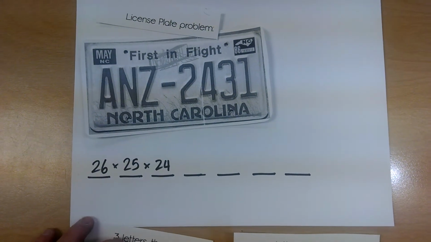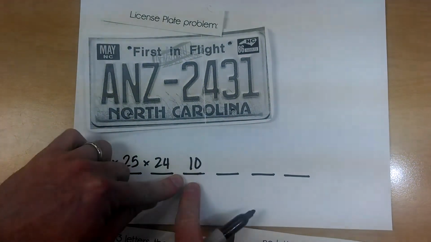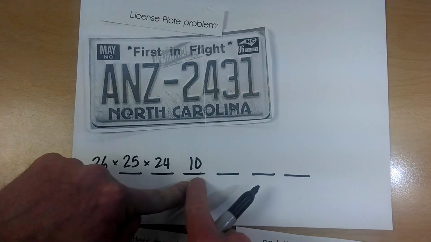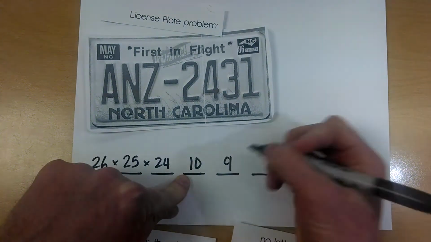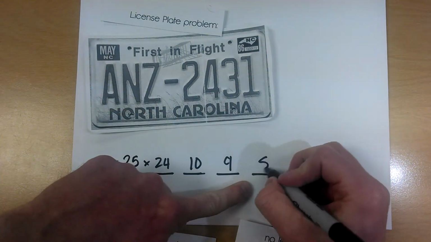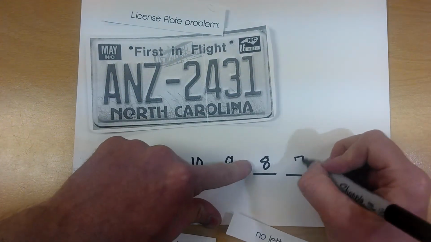Okay, so now we go into our 4 digits. So we start off, there's 10 digits, 10 choices we have to choose for our first number. Let's say we use that 2. So now we can't use a 2 anymore. There's 9 other options. We used a 4. Now there's 8 options. We used a 3. Now there are 7 options.